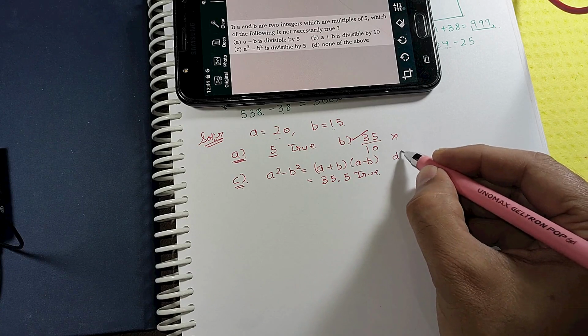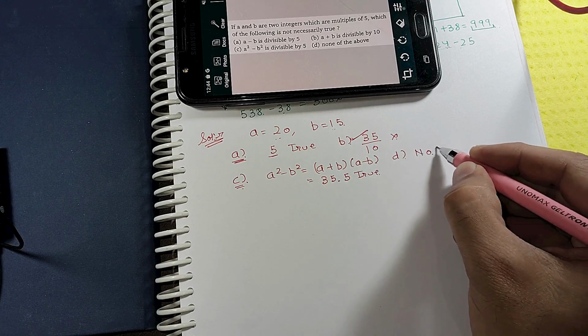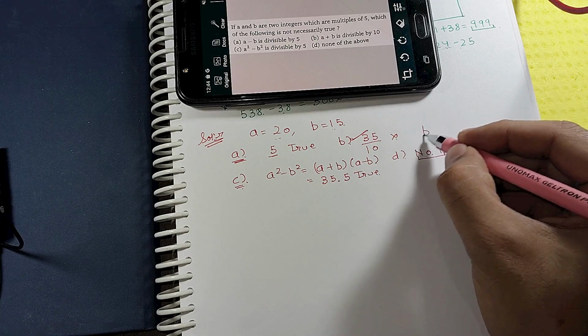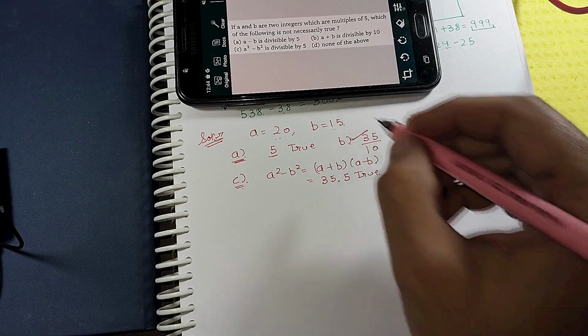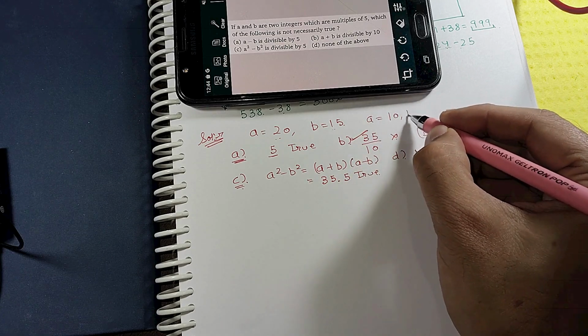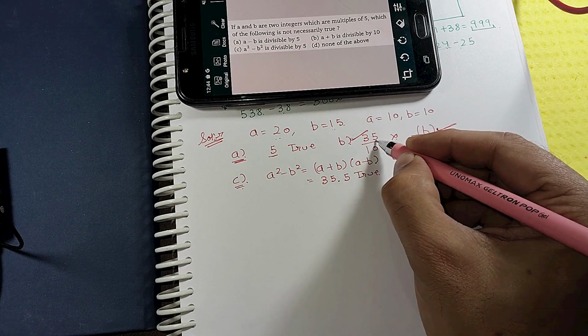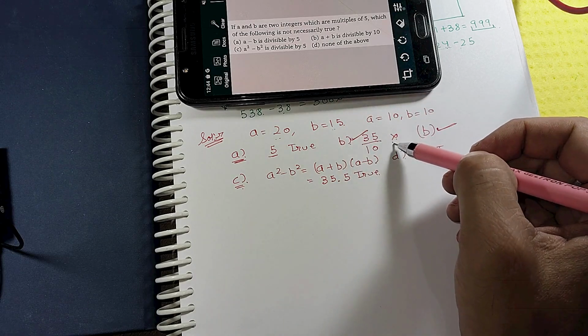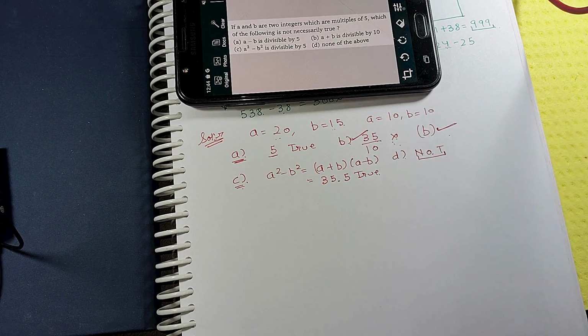Statement D tells none of the above. So there is one statement, statement B, which need not necessarily be true, so we will say that option B is the correct option. But if I suppose the value of a to be 10 and the value of b to be 10, then in this case this is also true. Not necessarily true means that both cases are possible, may or may not be. So statement B is the right option.